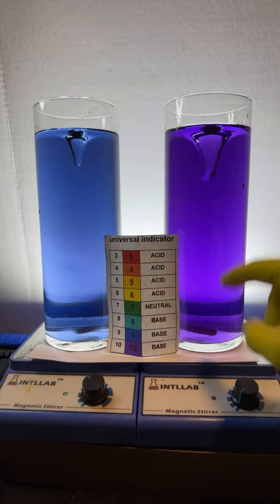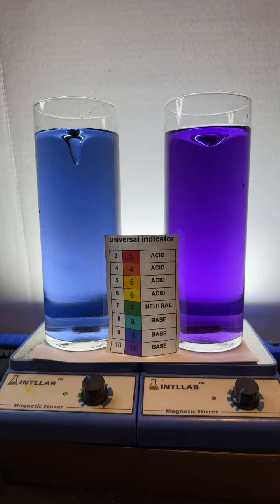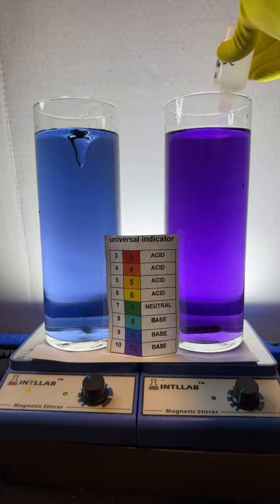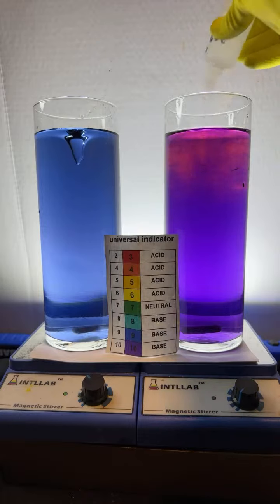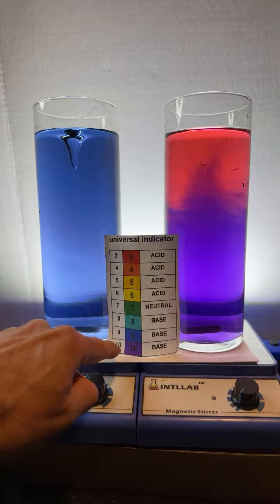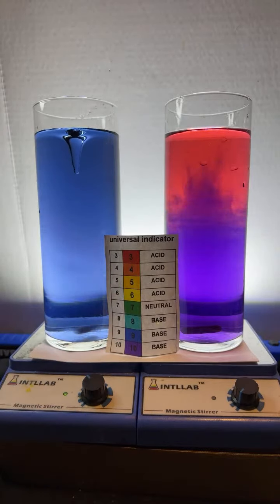I'm going to go ahead and turn the stir bar off over here and then add in a bunch of acid. So the acid I'm adding up here at the top is hydrochloric acid, the same acid that's found in your stomach. You can see now we have a pH of 3 at the top, but a pH of 10 at the bottom. And this is really interesting.